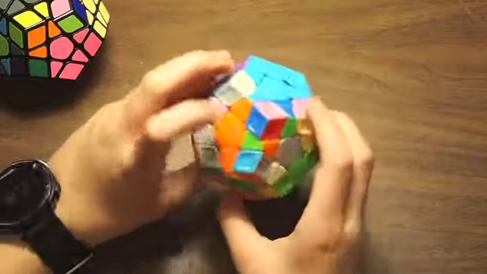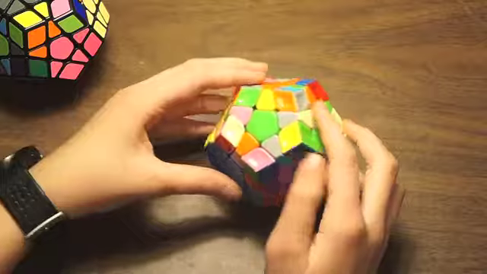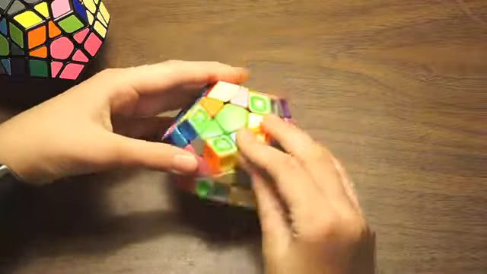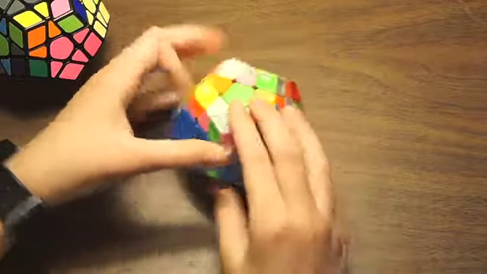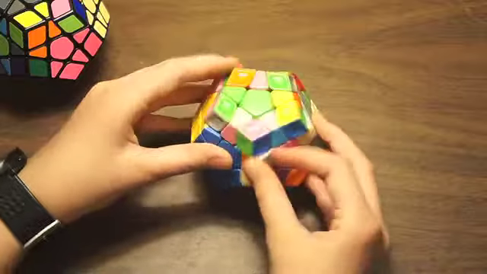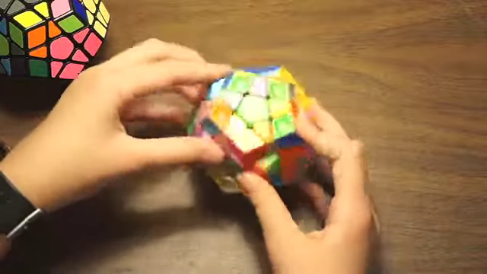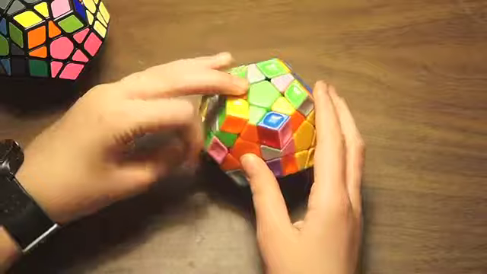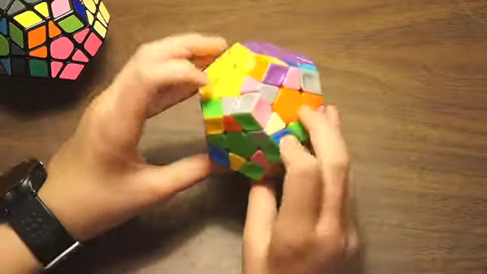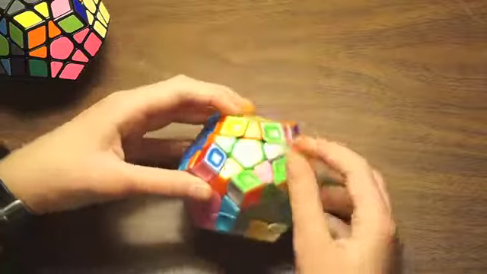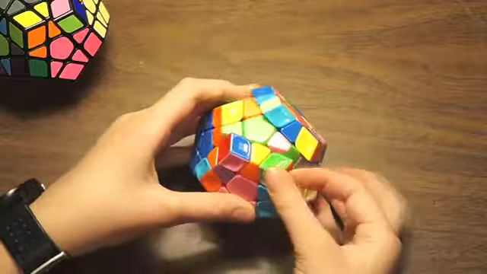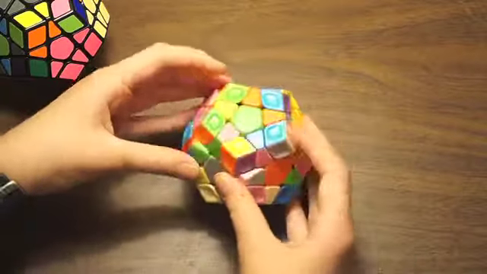So, got the red, pink, and tan piece. And then there's the edge. And then I'm going to put them together and put them in. Next I'll do red, blue, and pink. Bring that edge piece up and put them together.